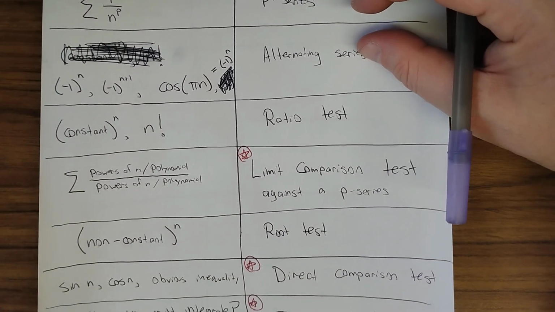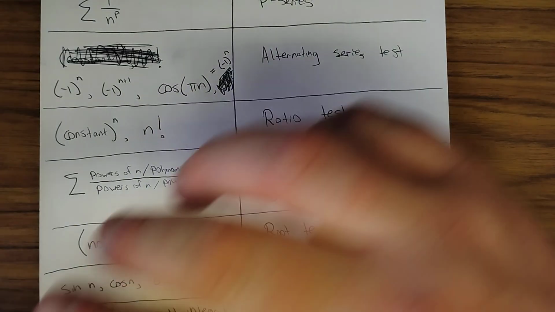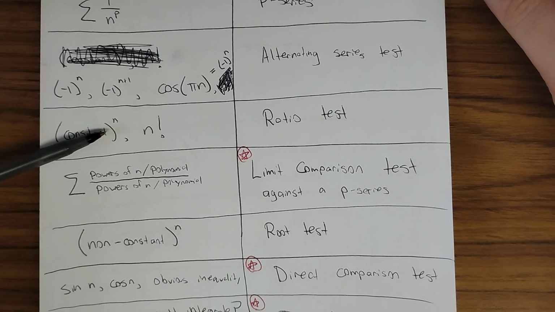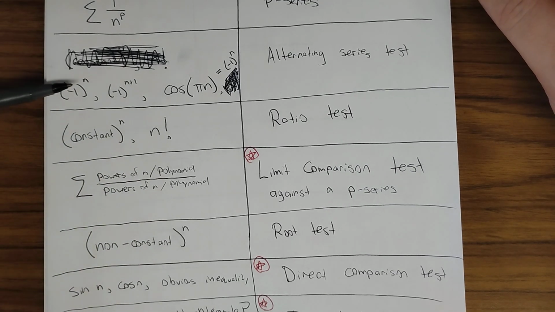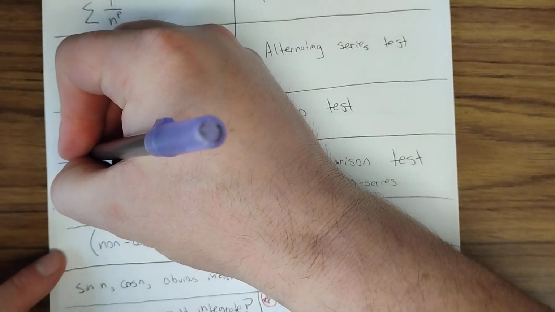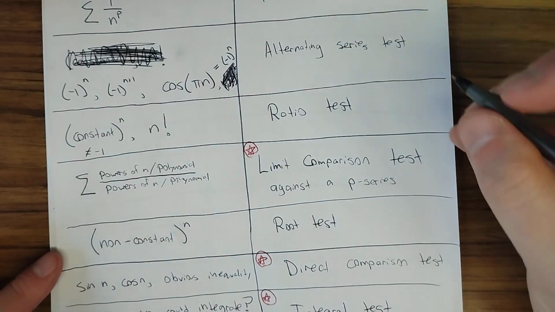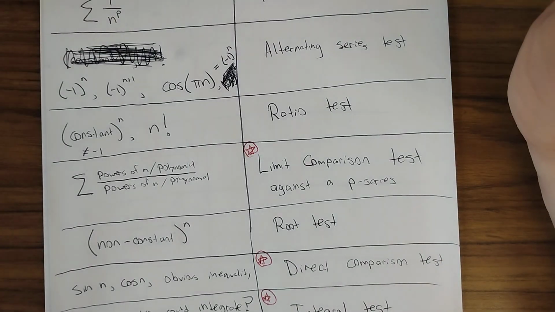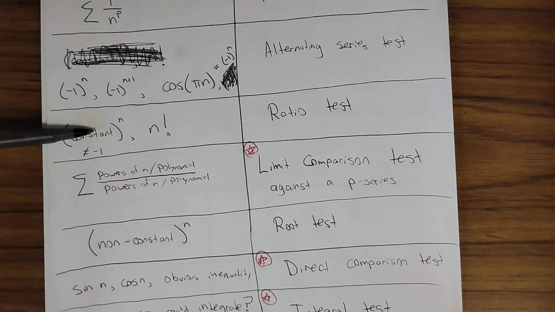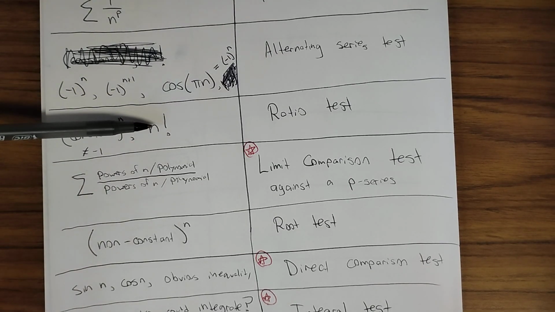Okay, so moving on down the line. If you have a constant to the n, and of course, if this constant happens to be -1, then I would have already done the alternating series test. So let's assume I'm not talking about -1 to the n. It's some other constant to the n, typically a positive constant, like 2 to the n, 3 to the n, and stuff like that. If I see that, also if I see factorials, then I would strongly recommend the ratio test for those.